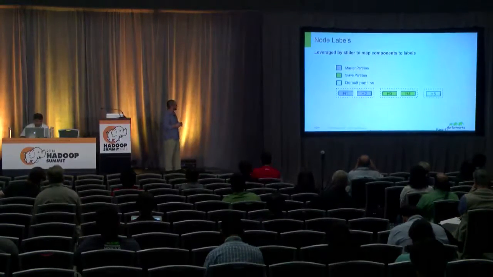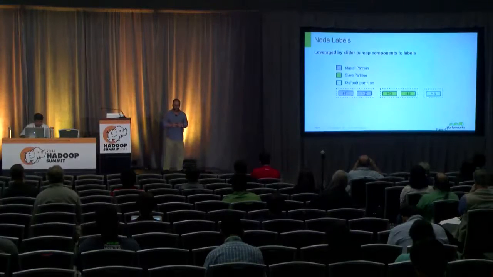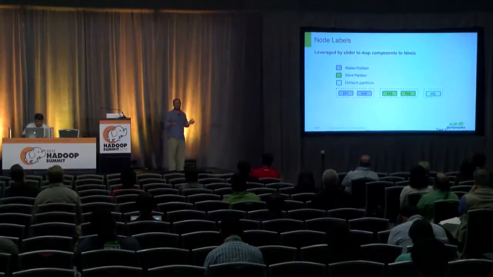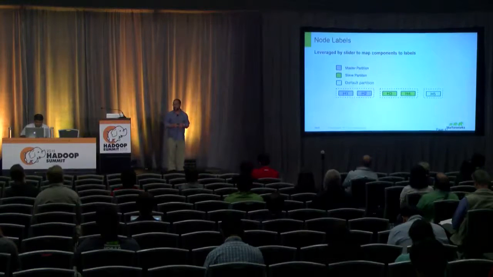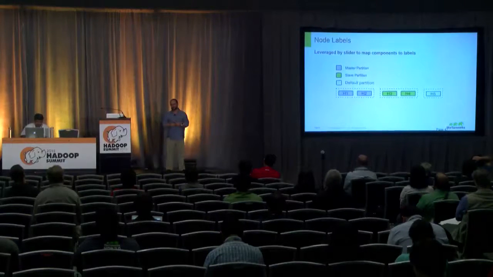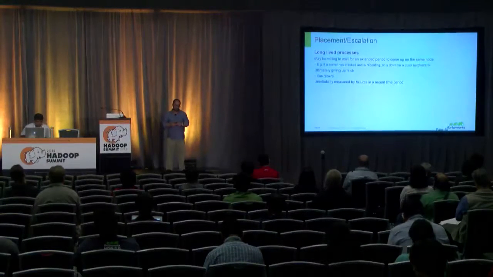Another thing we took advantage of, and that Sumit mentioned earlier as well, is node labels in Yarn. What we basically provide through Slider is, through configuration, a mapping between components or roles and labels. So basically, you can designate that the region servers of my Hbase deployment are to be deployed to this labeled set of nodes.